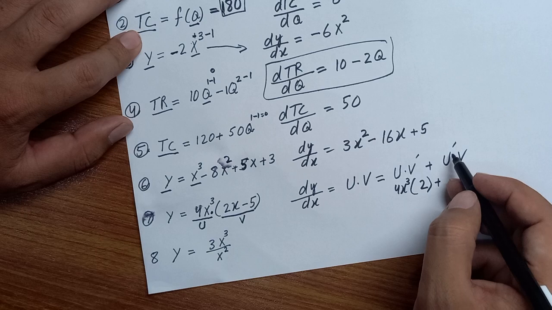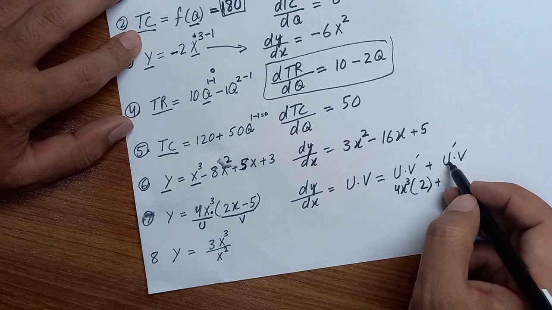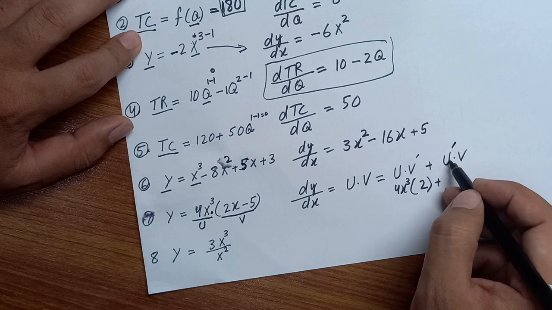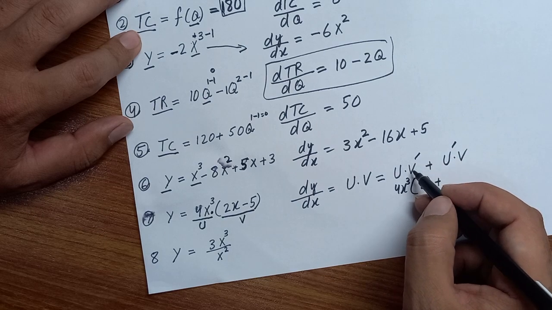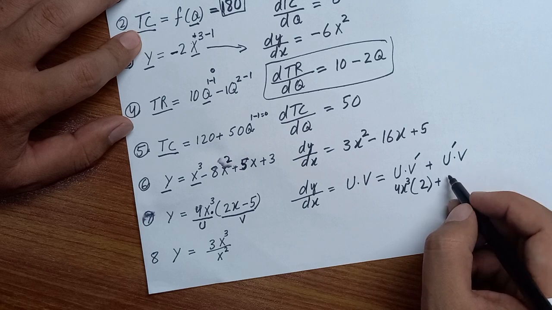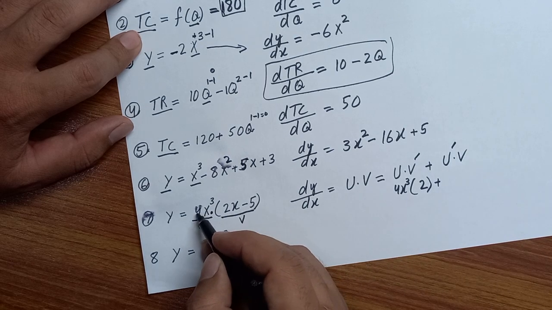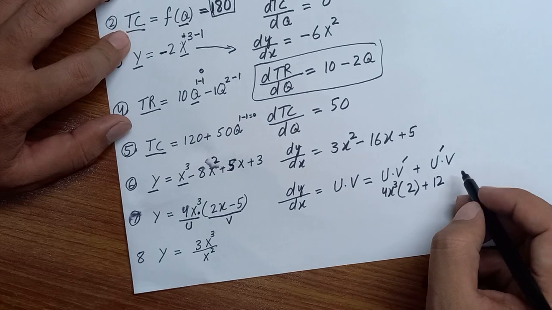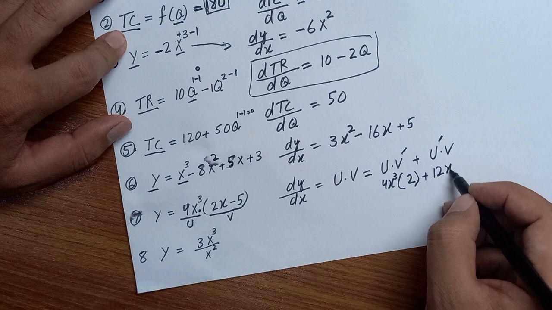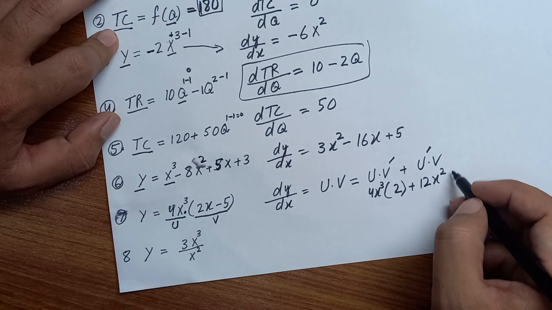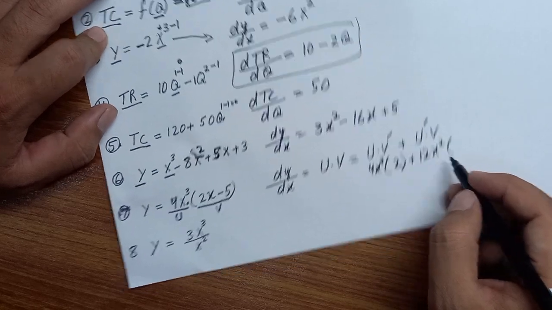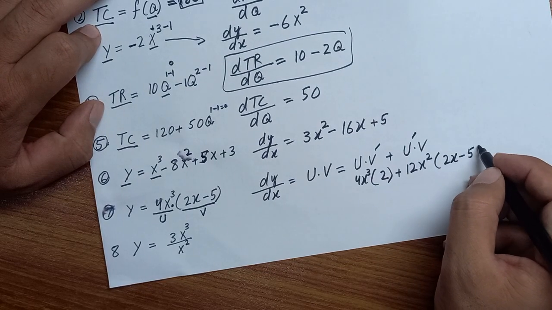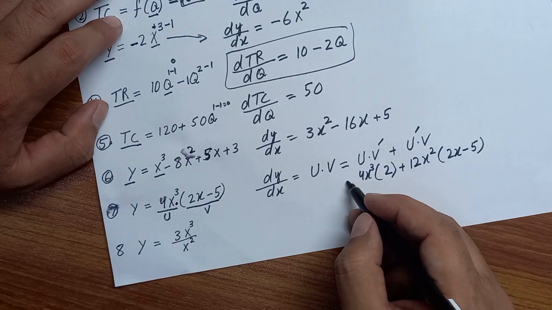Plus we take the derivative of u here. We take the derivative of 4 times 3, which is 12. 12x square, and we write v as it is, so 2x minus 5.